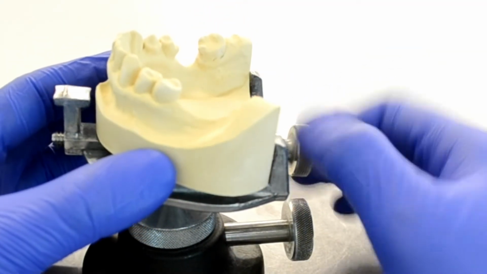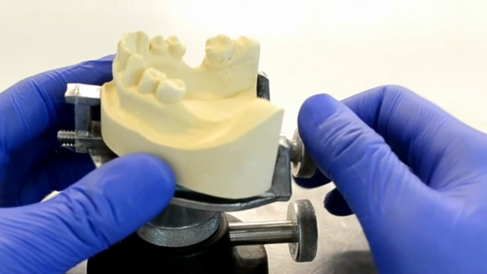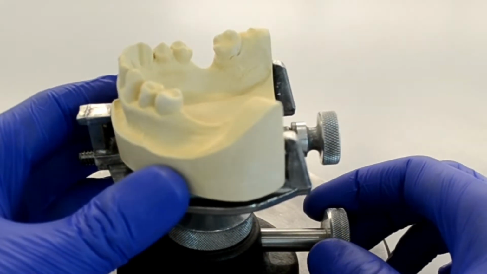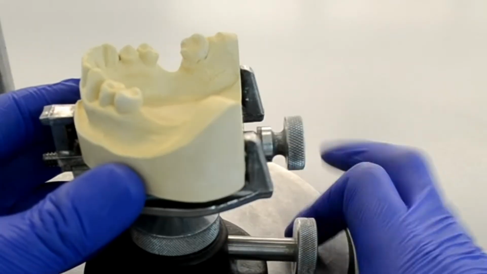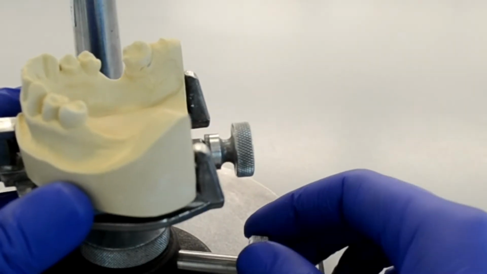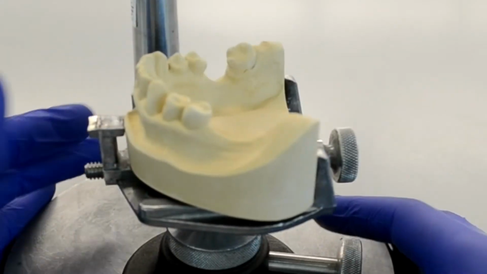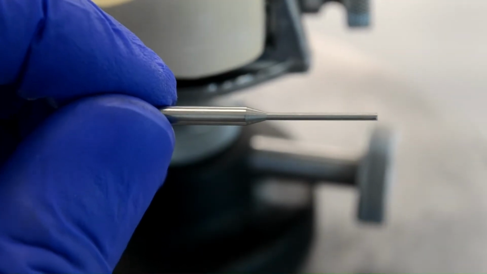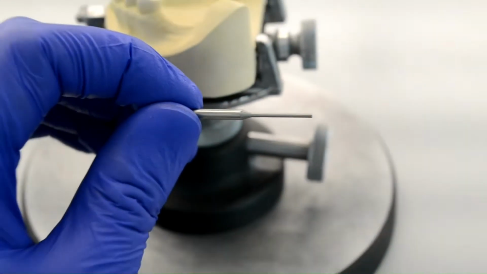We will start by securing the cast onto the table. We also want to make sure that the occlusal plane of the cast is fairly level with the horizon. The first step of surveying is to analyze the cast. This is done using the analyzing rod, which looks like this. We'll go ahead and put that into the mandrel.